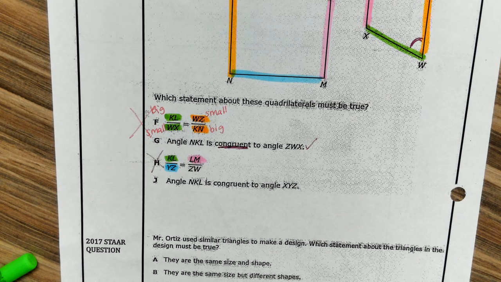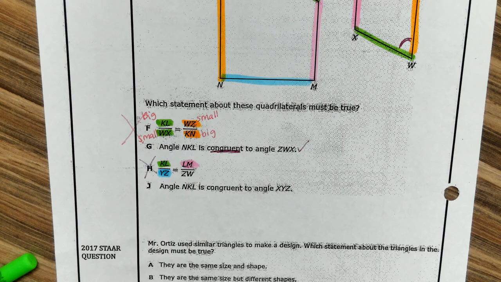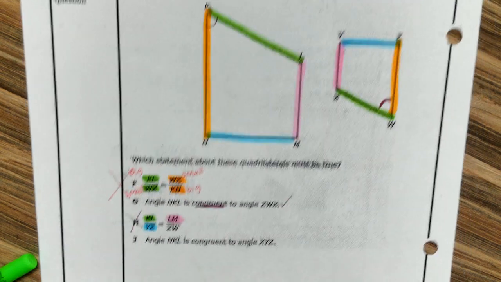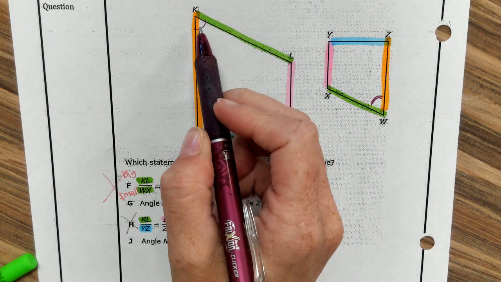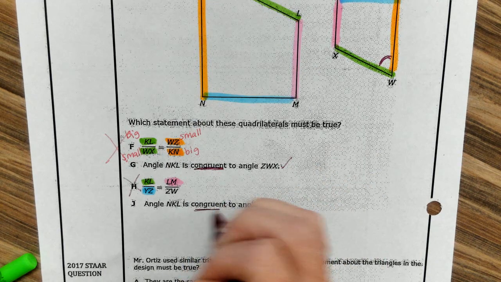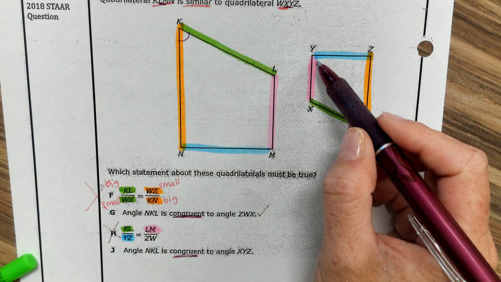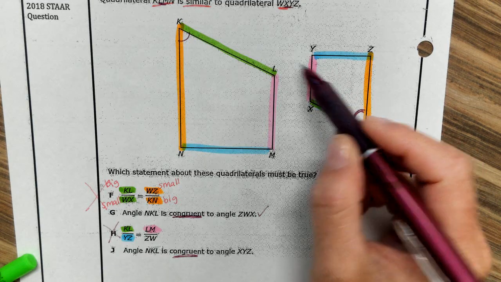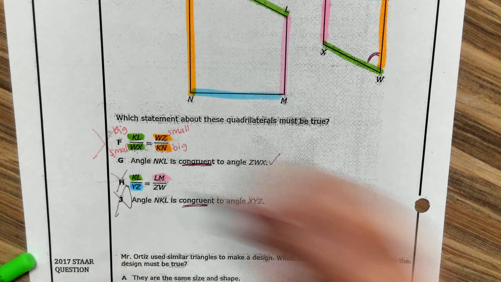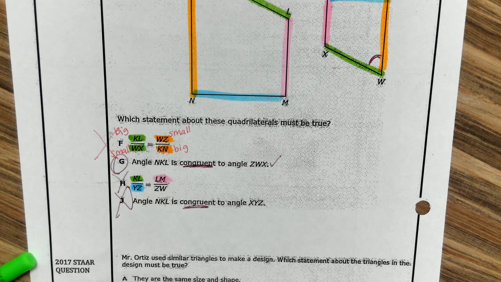All right, last one. Angle NKL, everybody find NKL, we already did it, is congruent to angle XYZ. No. Not at all. First of all, this almost looks like a right angle, and that's like an acute angle, so absolutely not. So the answer was G.